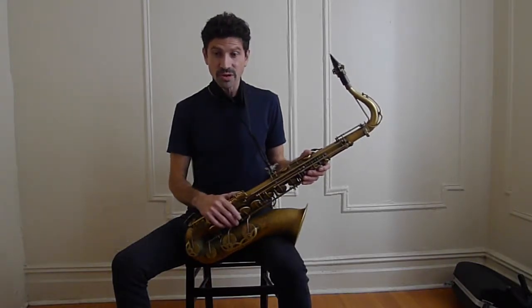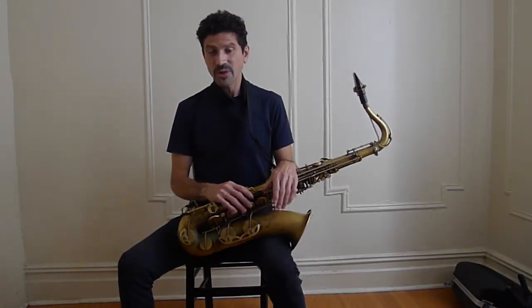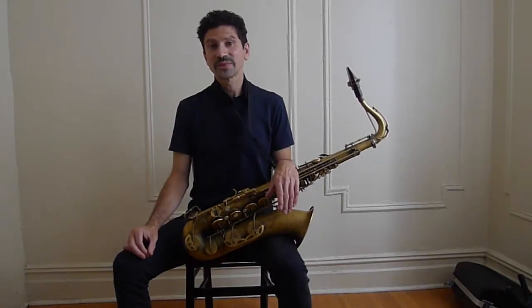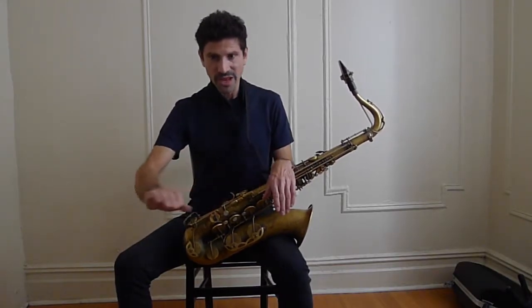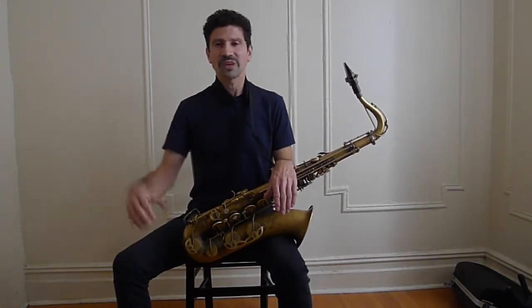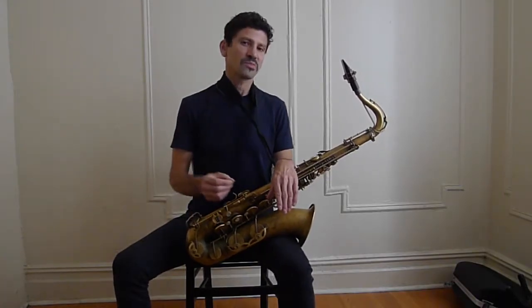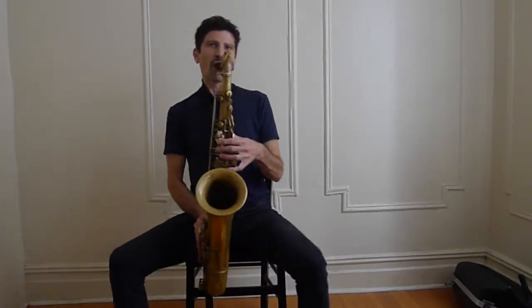As a general rule, we have to play low B flat when we're playing every note. Every note is low B flat for breath purposes. Here's low B flat.